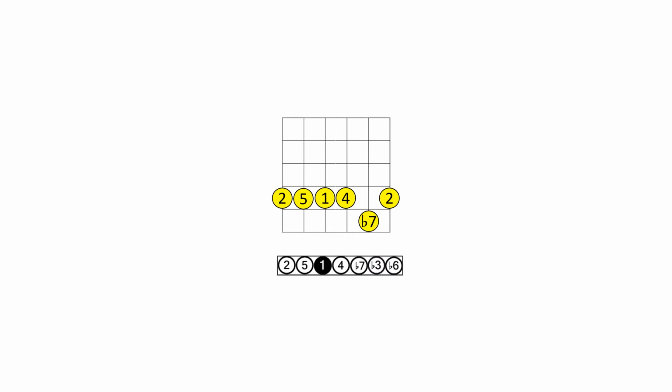Continuing up a fourth from flat 7, we get to flat 3, which can be found on both the E strings. Finally, a fourth up from flat 3, which is flat 6, can be found on the same fret of the adjacent A string. We have just identified the intervals of the minor scale that is closest to the highest root location in the E shape.